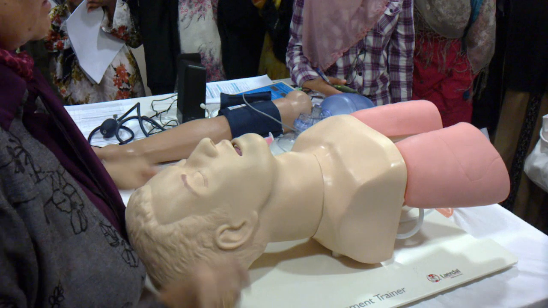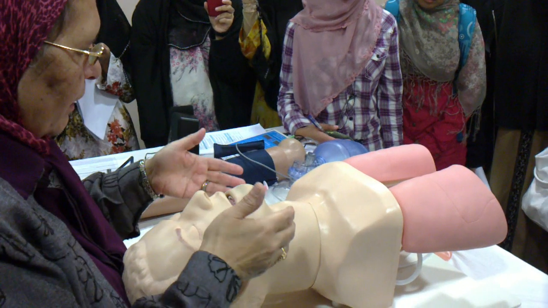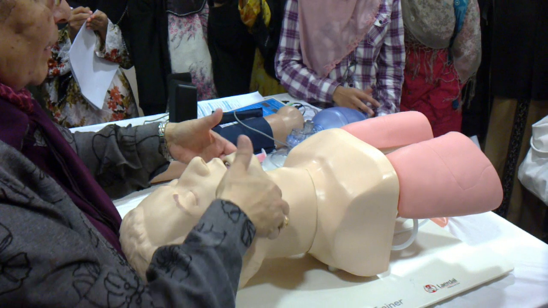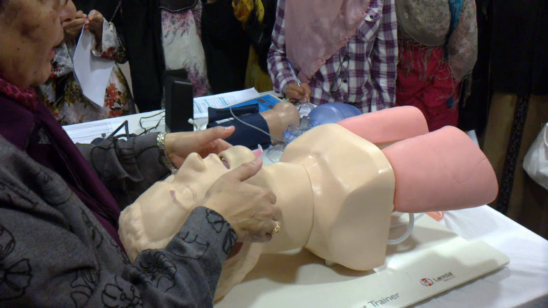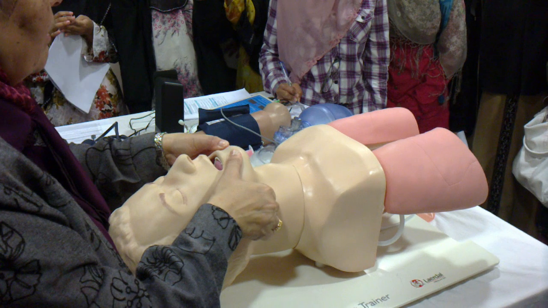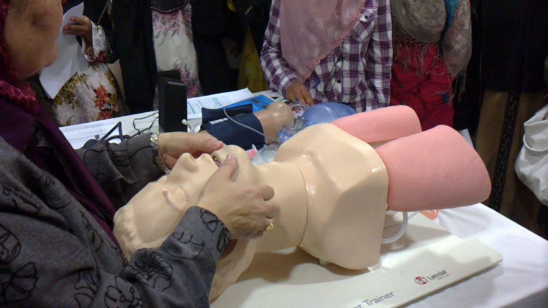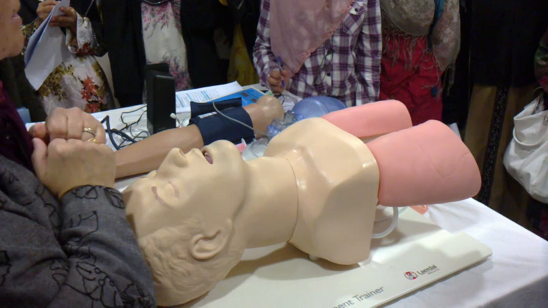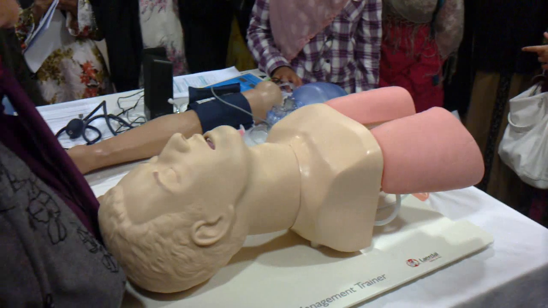For jaw thrust, I put the fingers at the angle of the mandible and the thumb at the chin, elevating and opening the mouth like this. Okay, this is the maneuver. You put 4 fingers, but actually elevating with 2 fingers, and with the thumb you open the mouth, and you have to look, listen, and feel for what you are going to do.